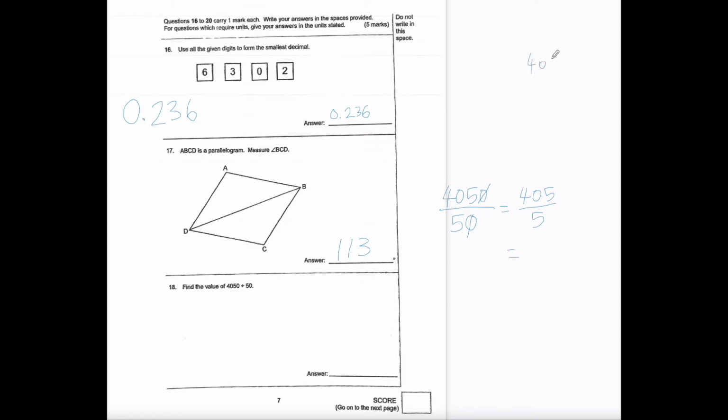Let's do it together. So your answer will be 81. Got it? Very, very straightforward. So this is 3 marks if you got all 3 correct.